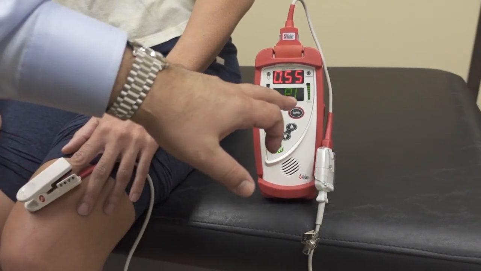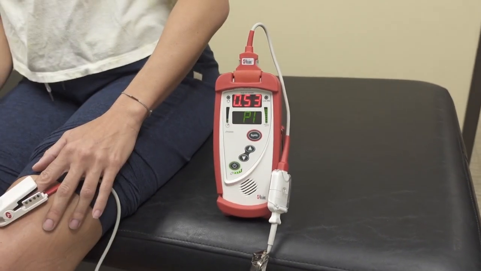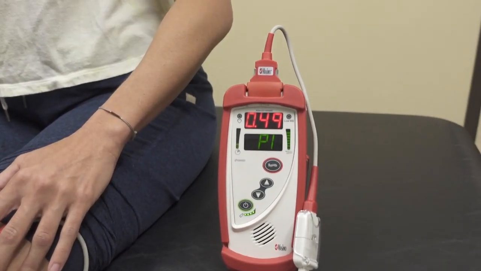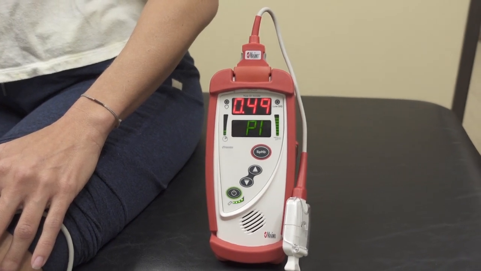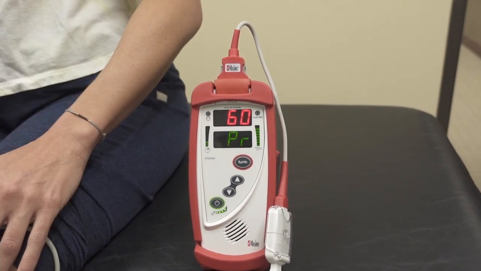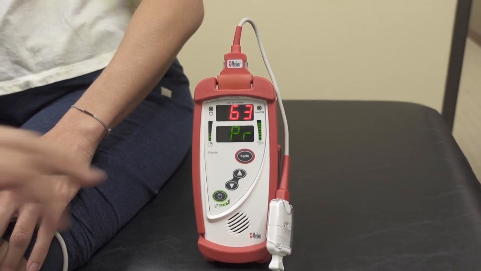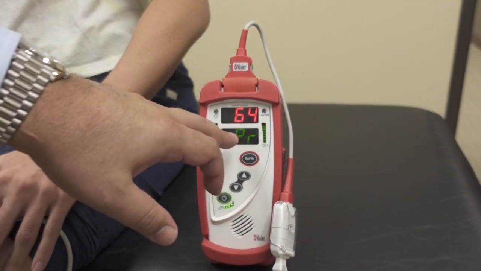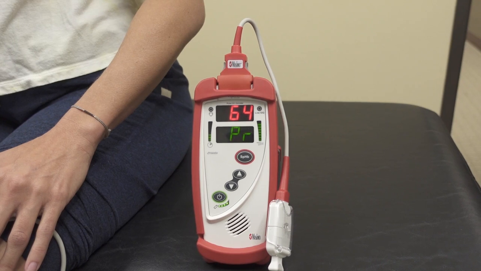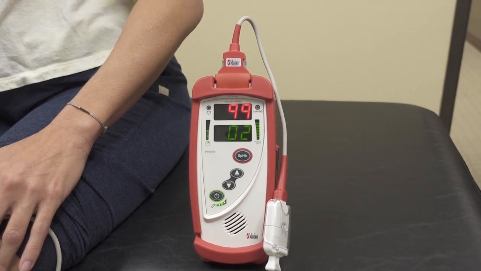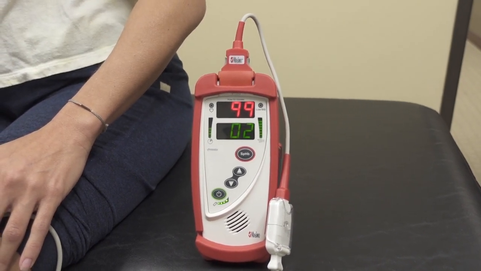So the PI is the perfusion index. You want to see the perfusion index around 1.0. If the perfusion index is a little bit low like this, the most common cause of that is low blood pressure. This is just the pulse rate. You can see PR, it's pulse rate, and that's just the oxygen saturation context.